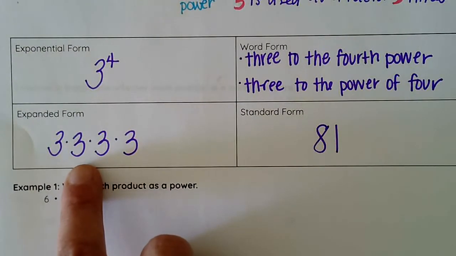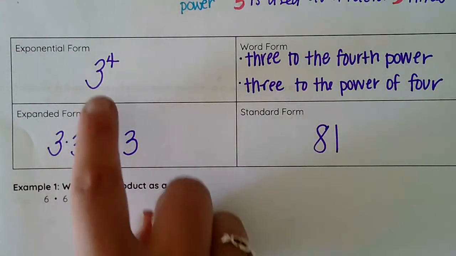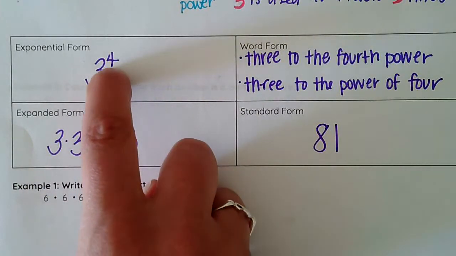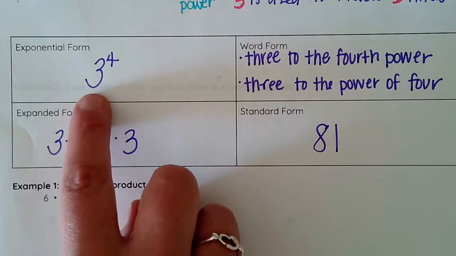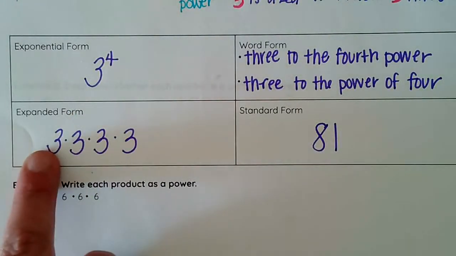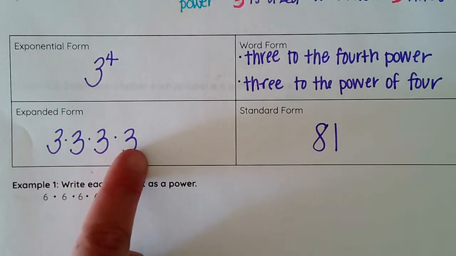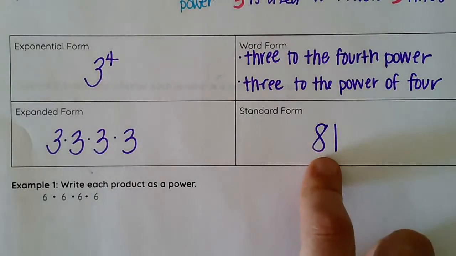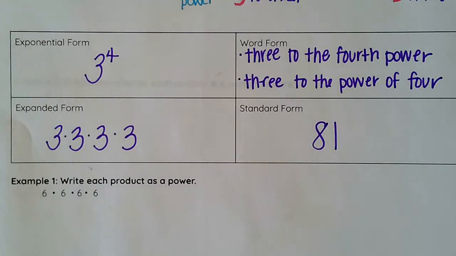If we were to expand it out, we would multiply our base the number of times the exponent tells us to. So we've got a base of 3, and that 3 gets multiplied 4 times. So expanded form would be 3 times 3 times 3 times 3. Standard form is what we get when we multiply those all together. And that in this case would be 81. And I will show you how to get that in just a moment.